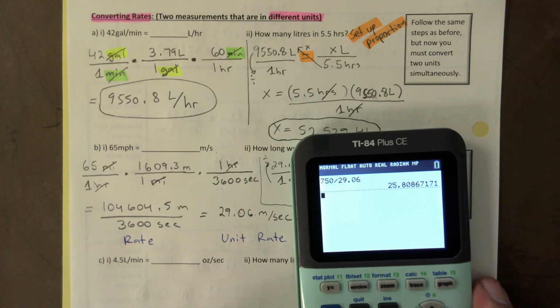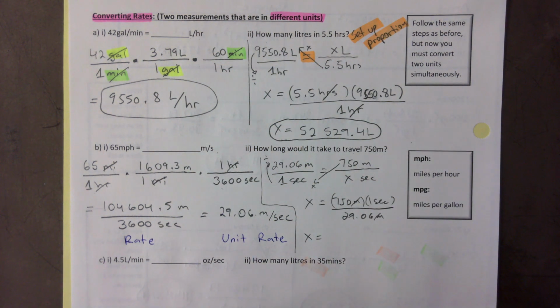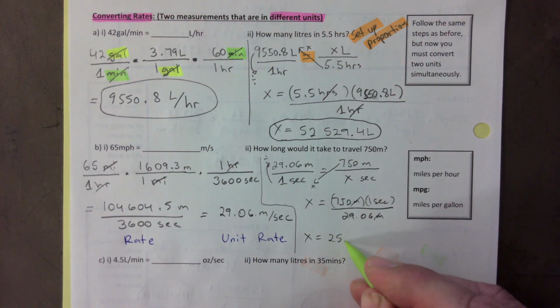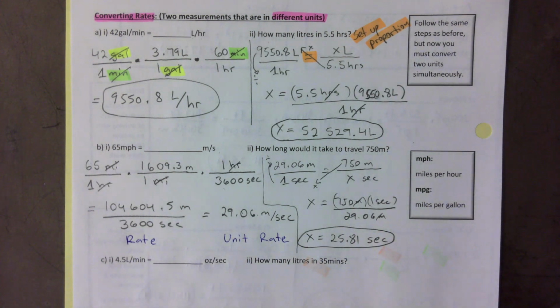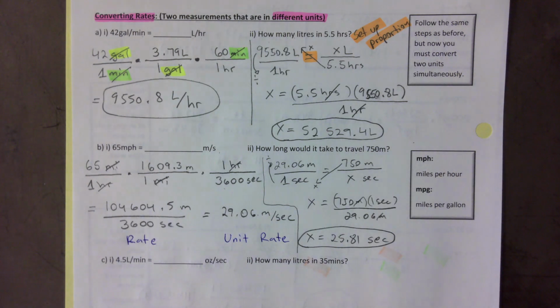And that's 25.81. And because time is continuous, it's okay to have decimals as your final answer. If it's number of people, number of coins, number of items you're buying, then we usually want to round to a whole number. Okay?